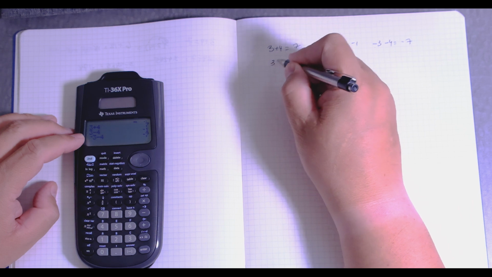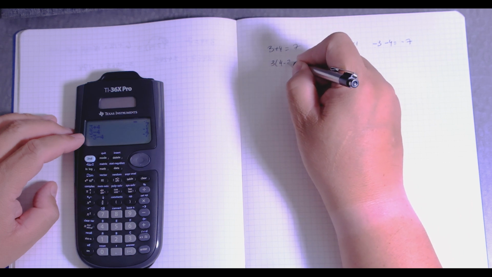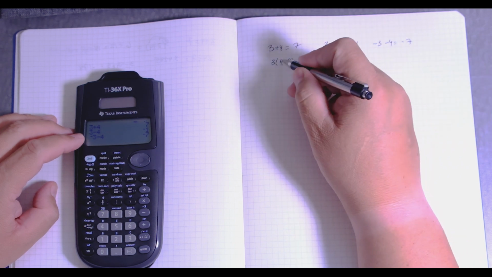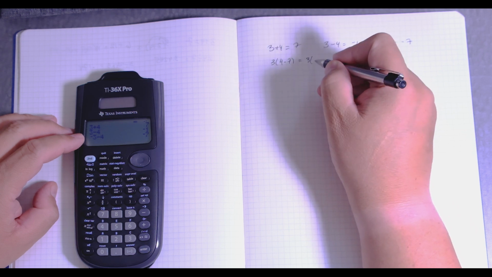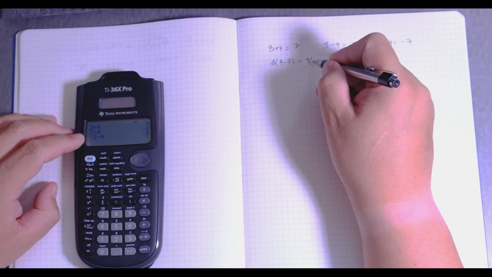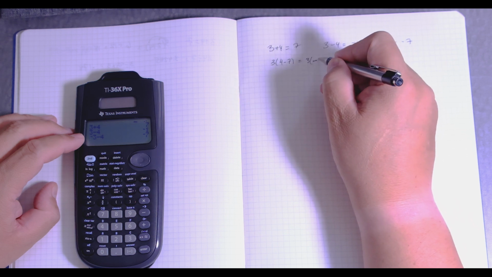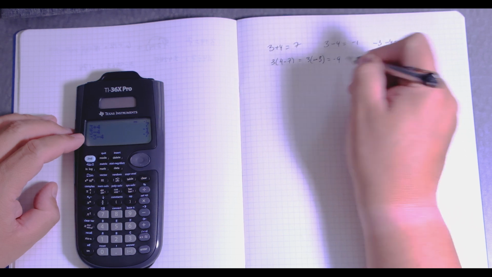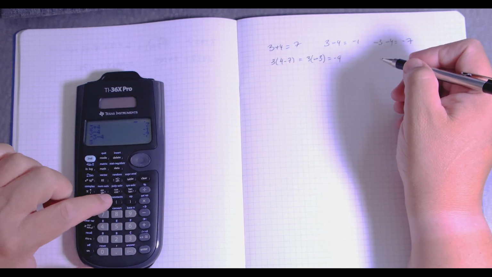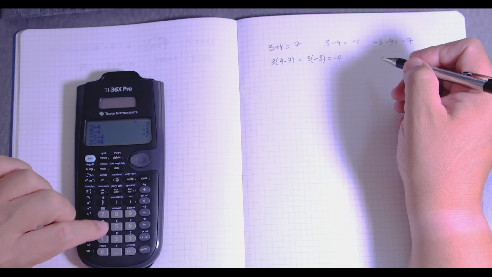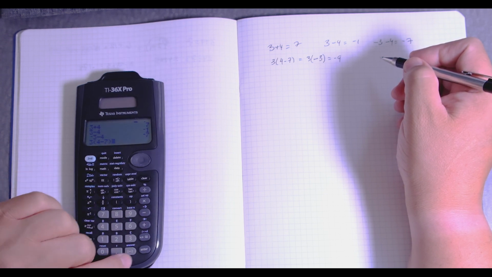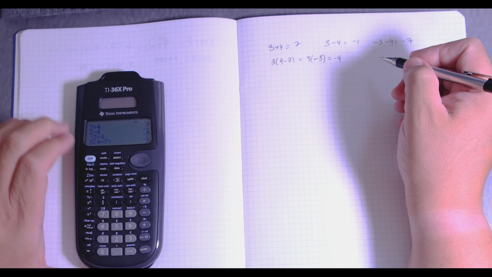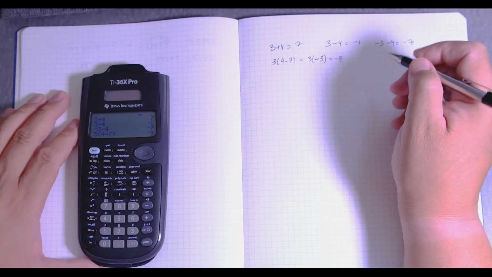Let's say 3 times 4 take away 7, right? So it does the math in here first, so it's 3 times. 4 take away 7, the signs are different, so you subtract, keep the sign of the larger number. That should give you negative 9. So 3, parentheses, 4, take away 7, close parentheses, and then you enter. It gives you what? Negative 9.